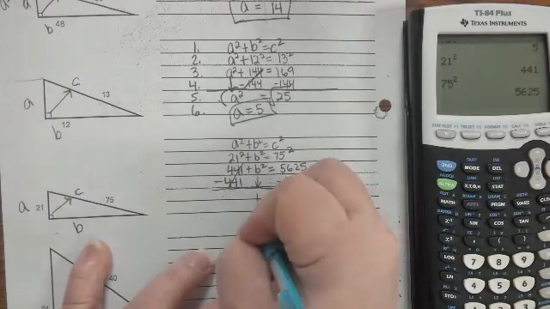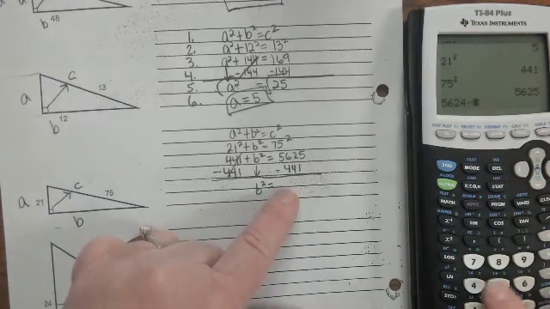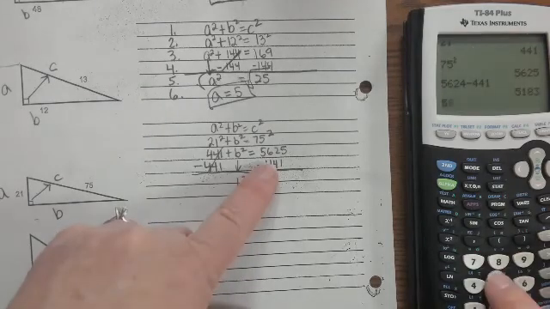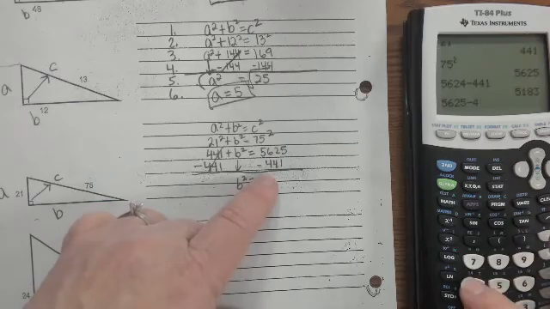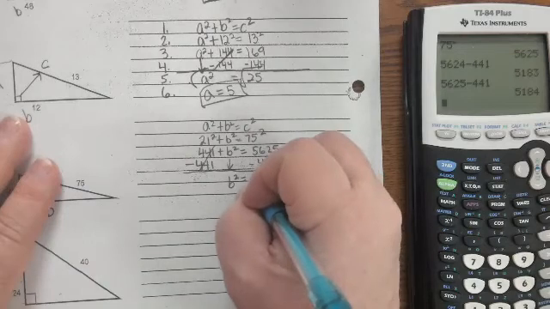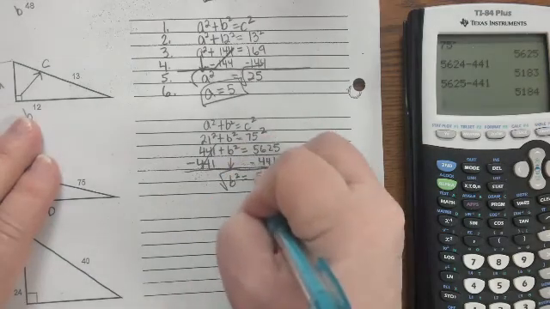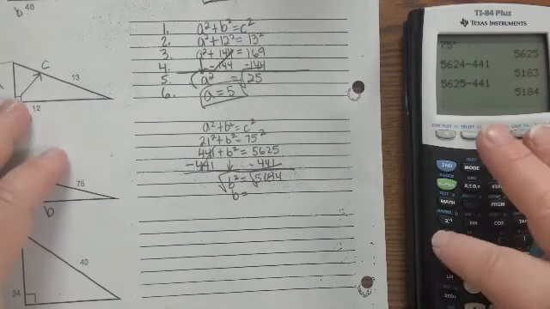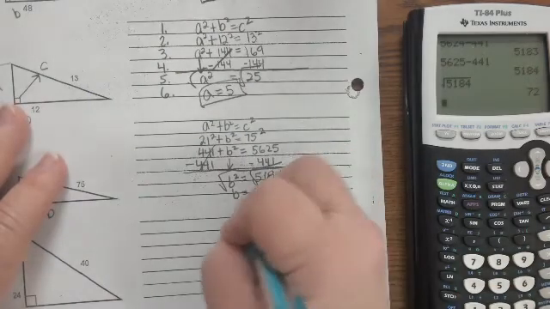I bring this down. I write down B squared is equal to 5625, subtract 441. And I did something wrong. 5625, subtract 441, and it gives me 5184. Now I don't want to know what B squared is, I want to know what B is, so I'm going to take the square root, and I want you showing every step. So I'm going to take the square root of 5184, and I'm going to get 72, and that's my answer.